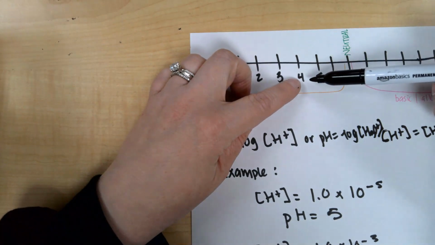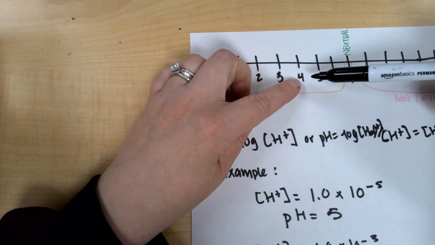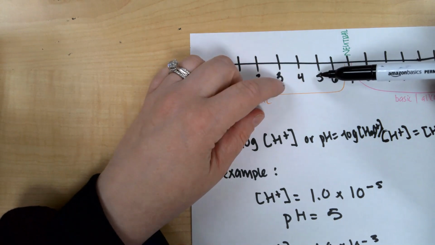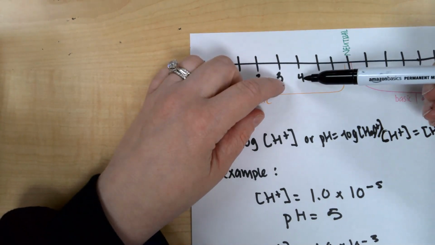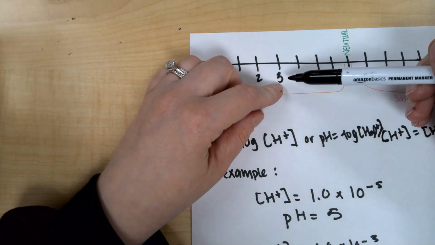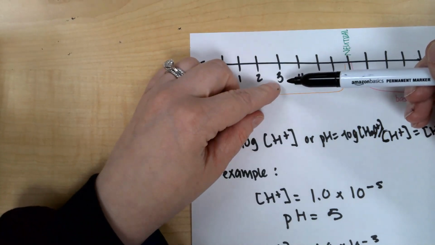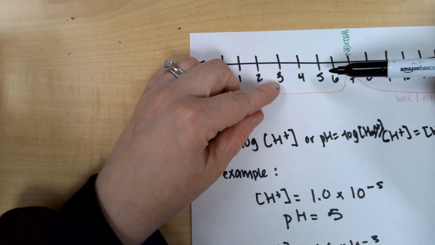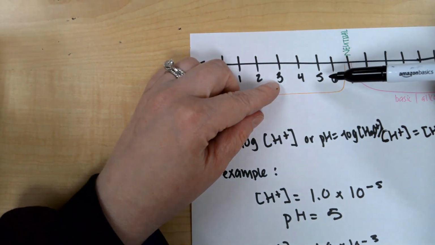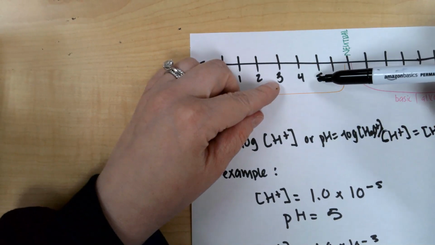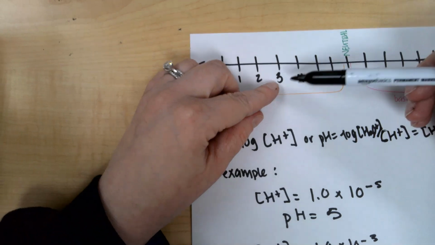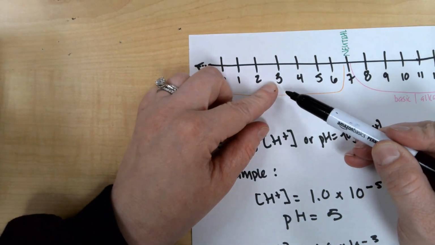So a solution that has a pH of 4 is 10 times as acidic as one that has a pH of 5, right? If we went from 5 down to 3, going from 5 to 4 was times 10, and from 4 to 3 again is a times 10. So a solution with a pH of 3 is 100 times as acidic as a solution with a pH of 5. In other words, we have 100 times the amount of H plus ions floating around. So again, 5 to 4, 10 times as acidic, right? 4 to 3, 10 times as acidic again. Therefore, 5 to 3, it's 100 times the difference there, right?